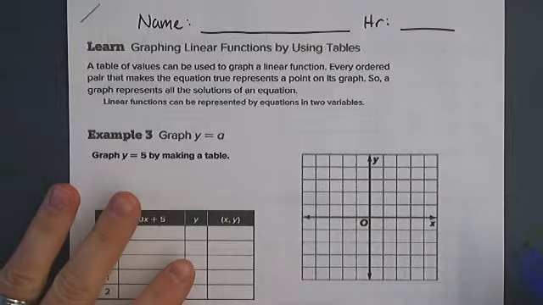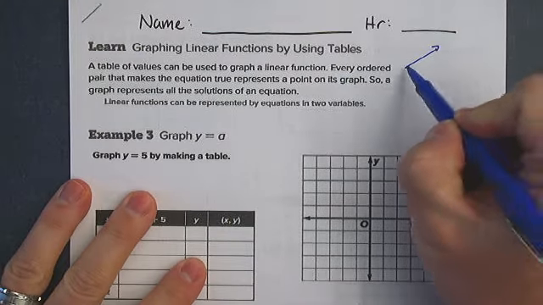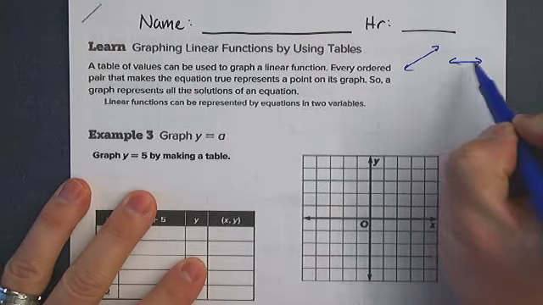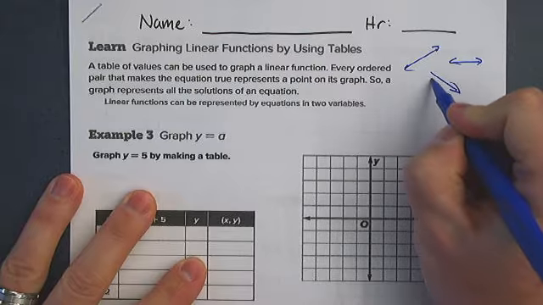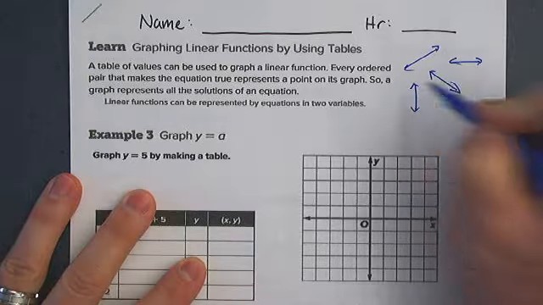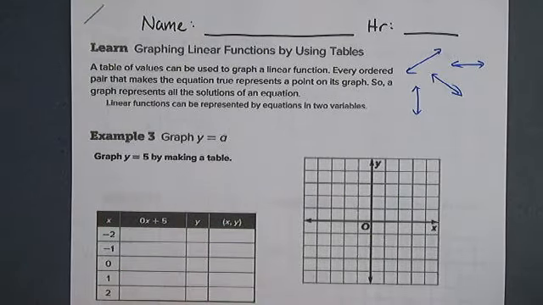So a linear function would be like a line this way, it could be a line this way, it could be a line going this way. It could even be a vertical line. Like these are all lines, right? Those are linears, and so they look like this. And so when we graph them, we're going to learn some shortcuts along the way.